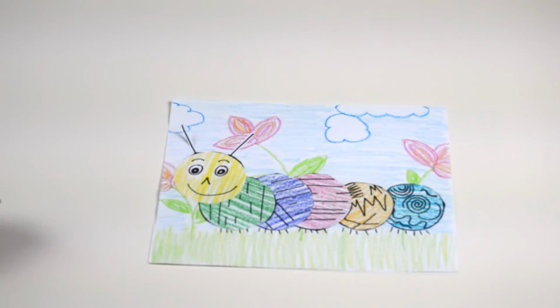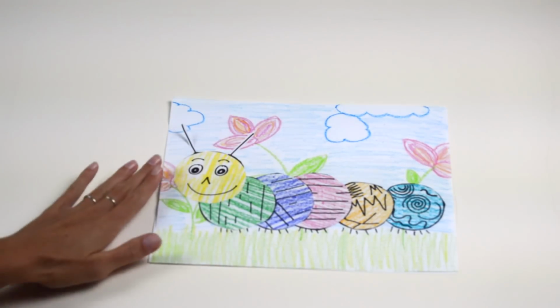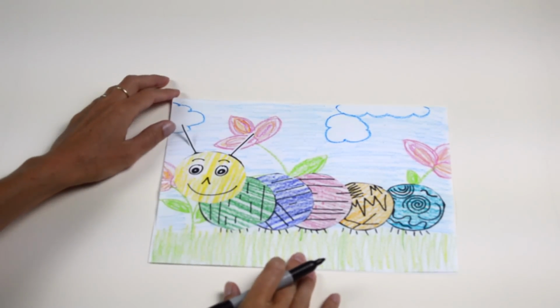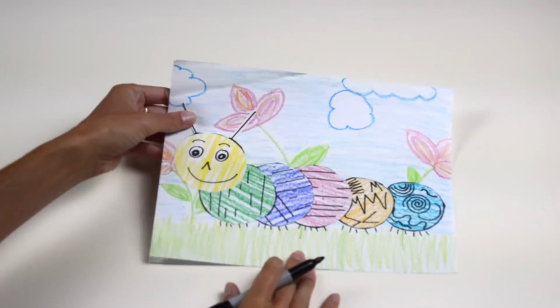Today we're going to learn about one of the elements of art and design, and it's called line. And this is going to be our final product, but first we're going to learn about some of the different lines that you will see in art.